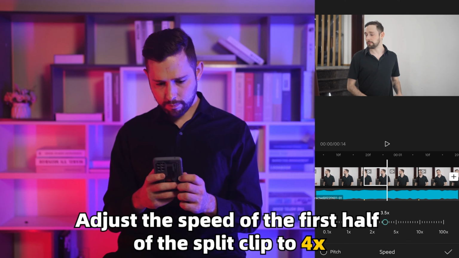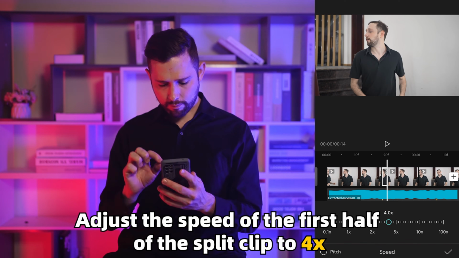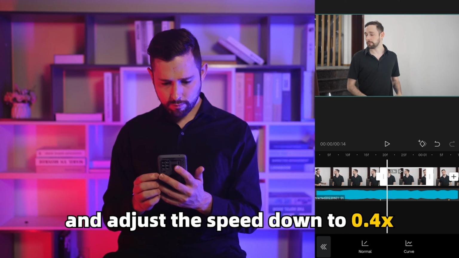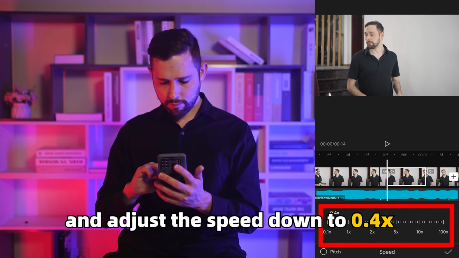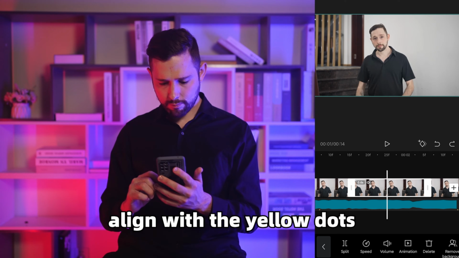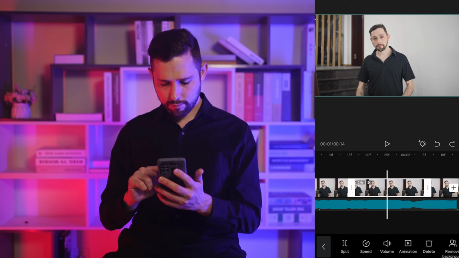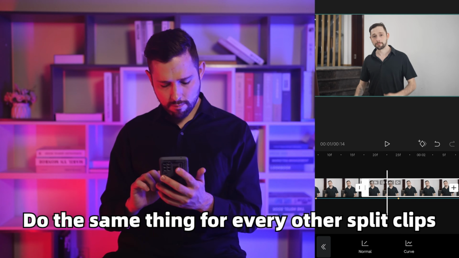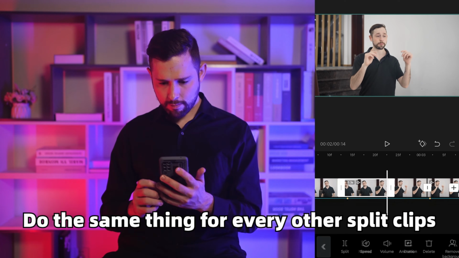Adjust the speed of the first half of the split clip to 4 times. Select the second half of this split clip and adjust the speed down to 0.4. Then drag the video turning point aligned with the yellow dots. Repeat the same process. Do the same thing for every other split clip.